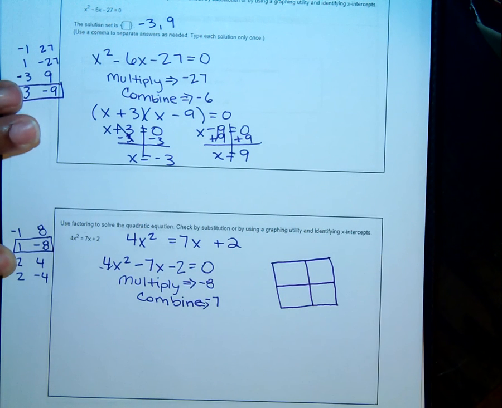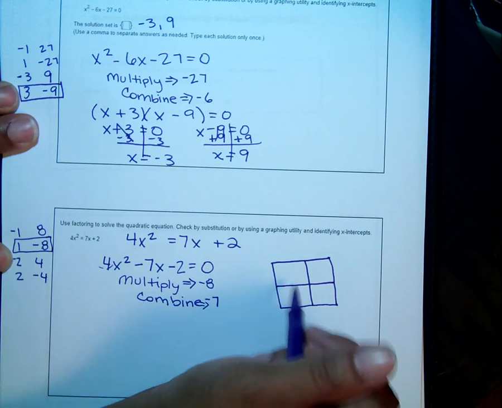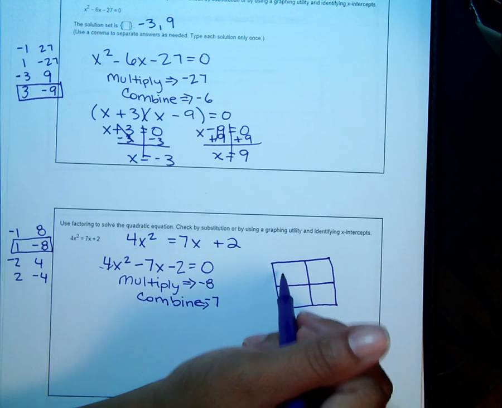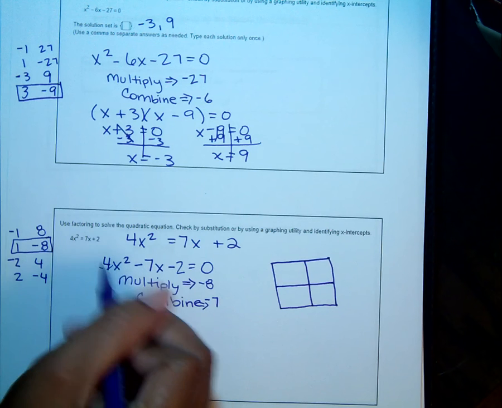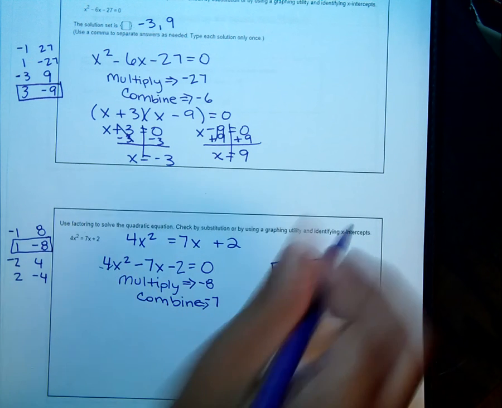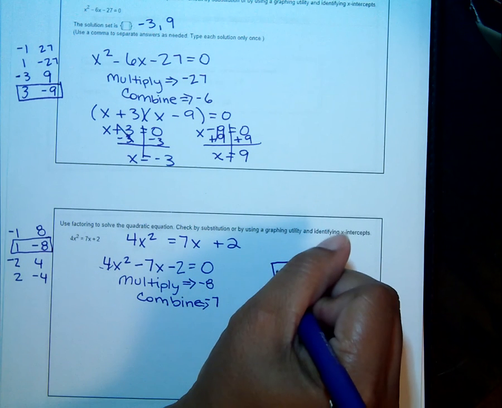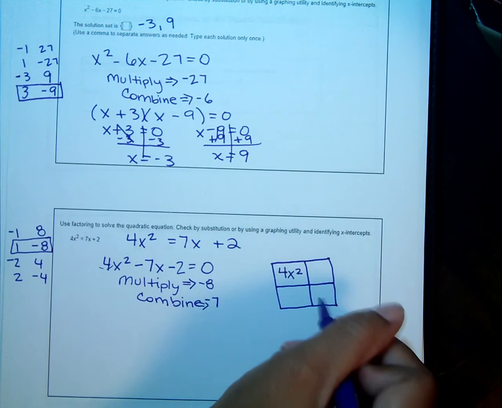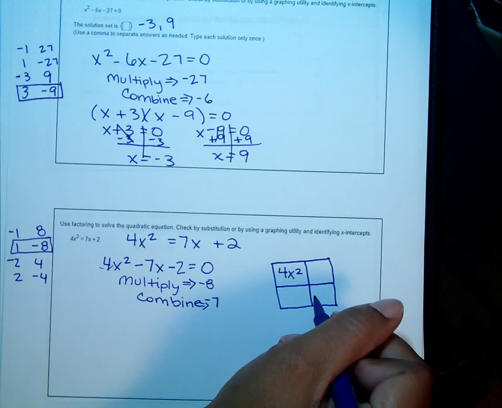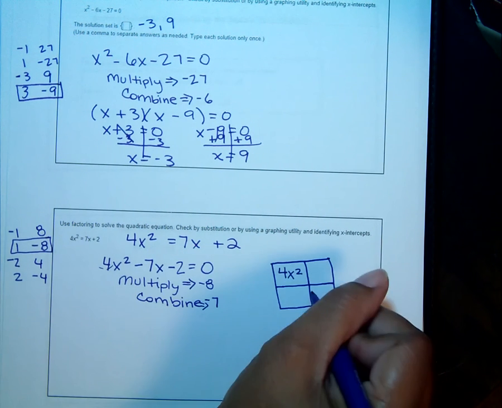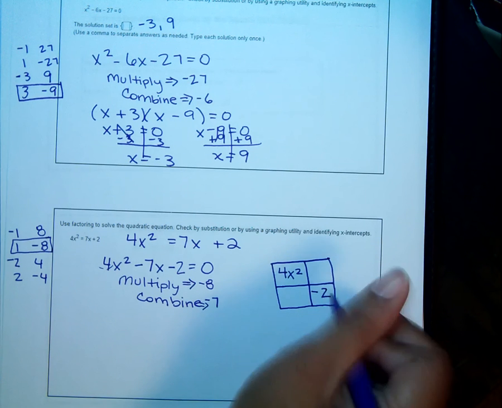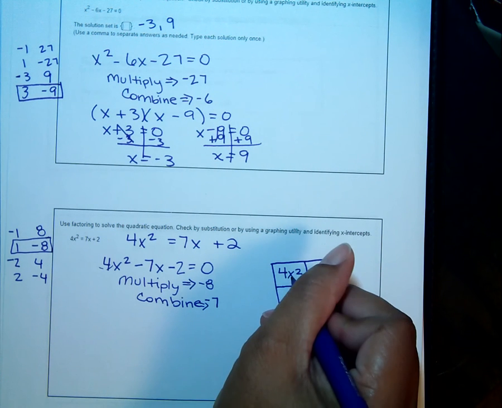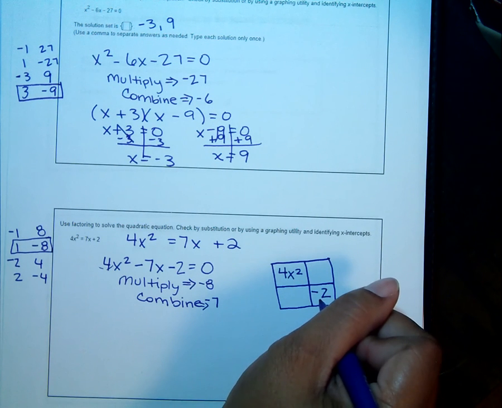So I made myself a little box, 2 by 2. In my first box, that top left, goes whatever I had out in front. I have 4x squared. So here, guess what goes? 4x squared. In my bottom right box goes my c, my negative 2. So 4x squared is my a, minus 2 is my c.